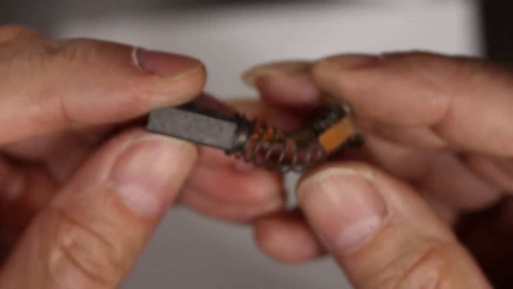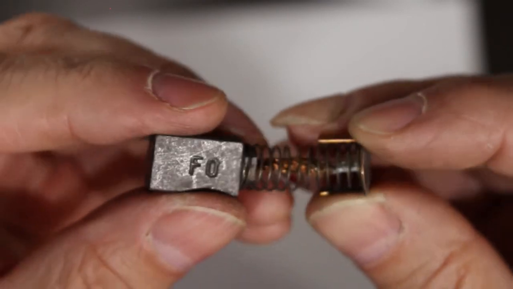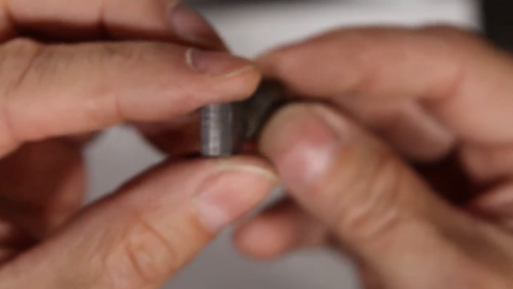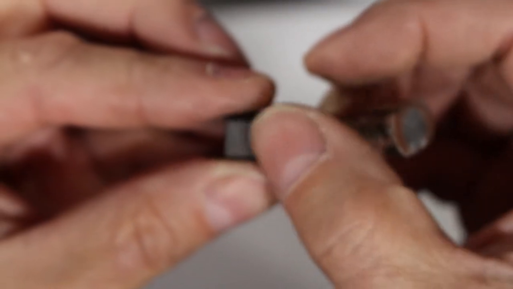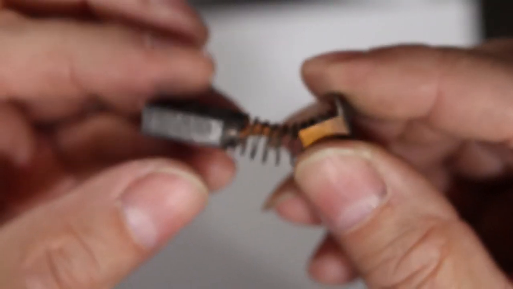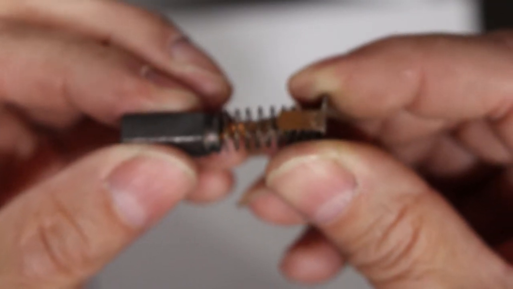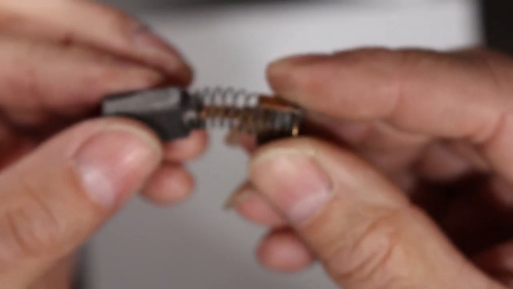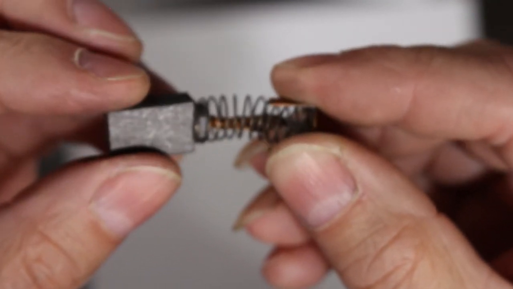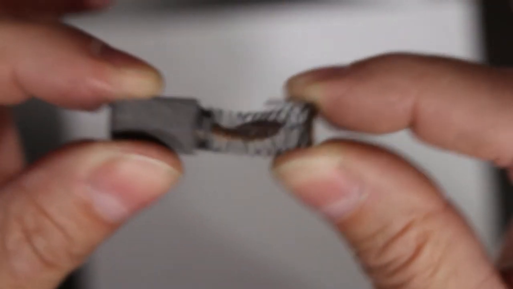This is what the other larger brush looks like. So this one is from a much larger motor. Again, it's made out of a soft carbon material. Normally the slip rings and commutator are like a brass material. They're very hard, so that the brush actually wears out, and these are replaceable.